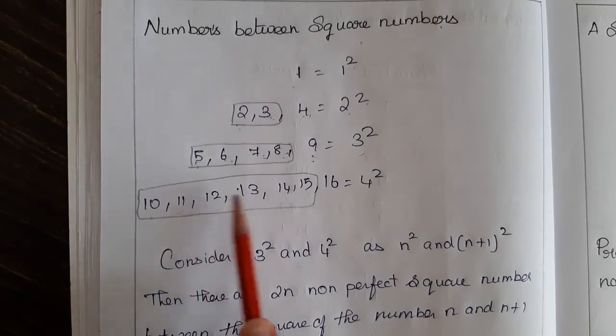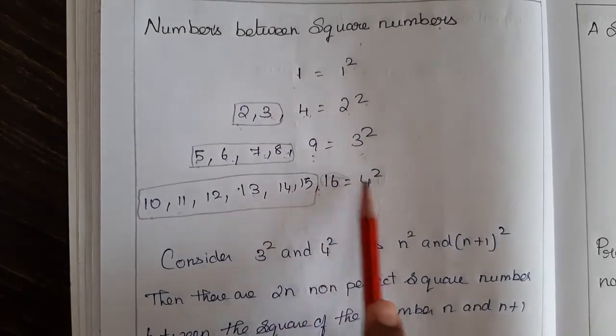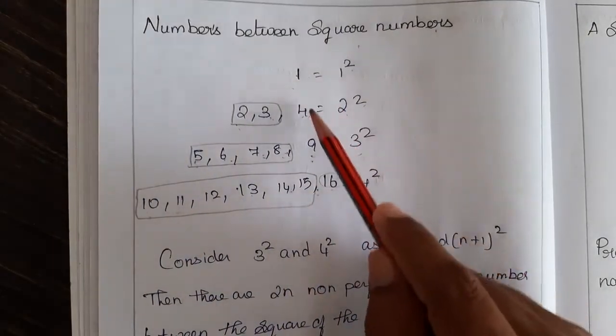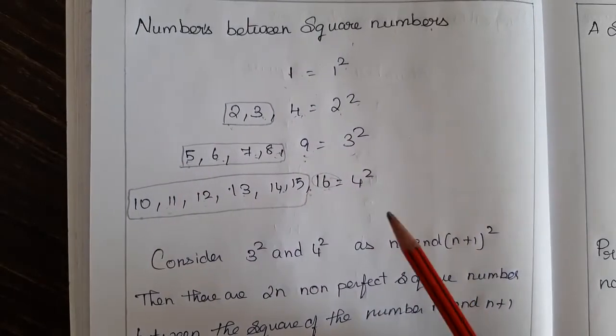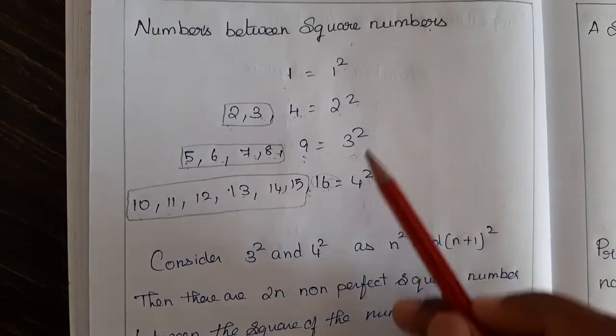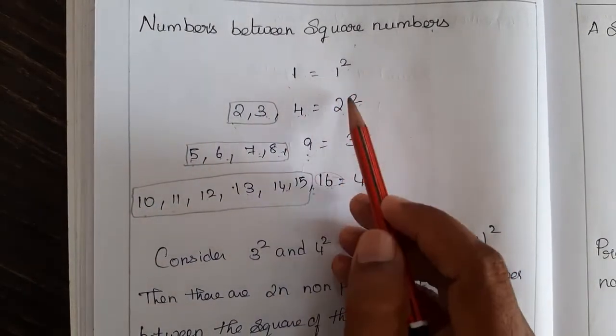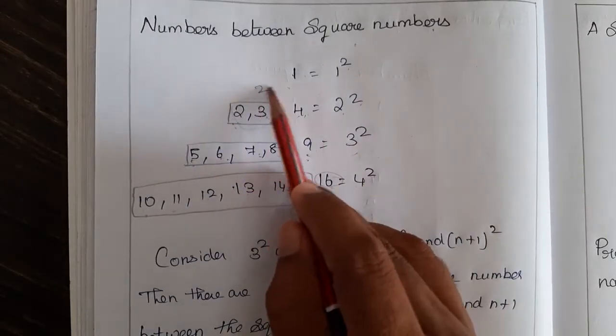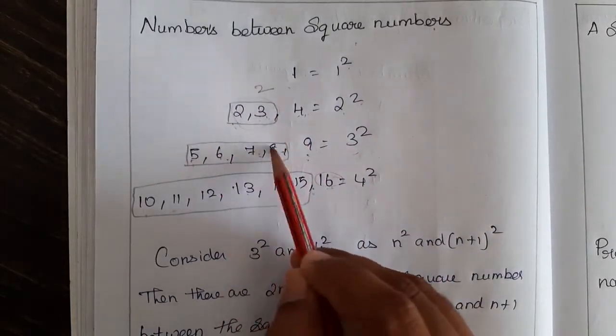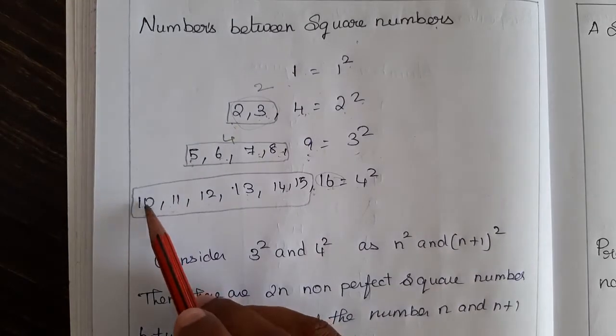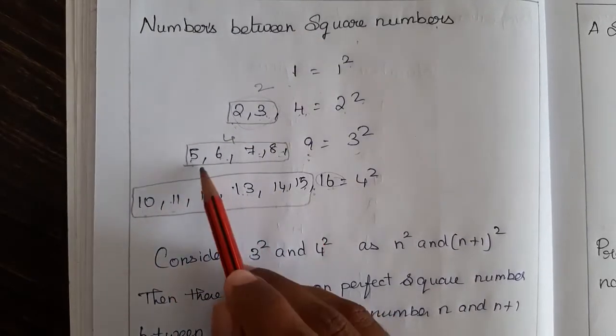Then 10, 11, 12, 13, 14, 15 and 16, which is 4 square. So 1, 4, 9, 16 are square numbers. In between, you can check, between 1 and 4 there are 2 numbers. Between 4 and 9 there are 4 numbers. Between 9 and 16 there are 6 numbers.